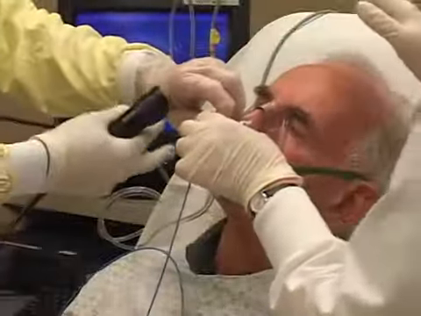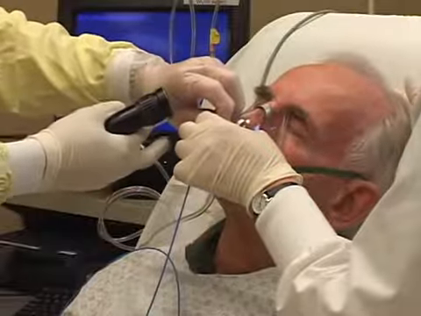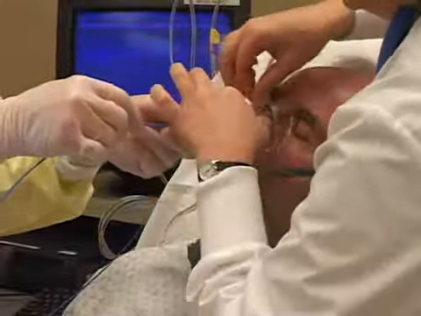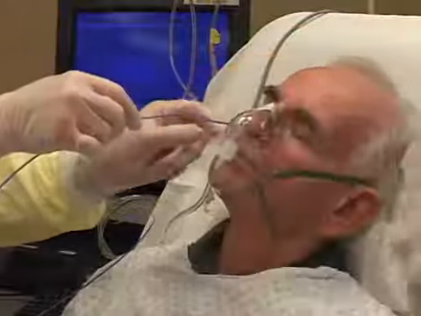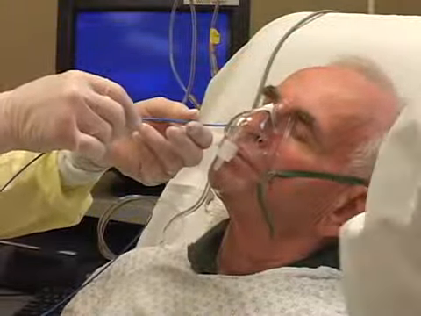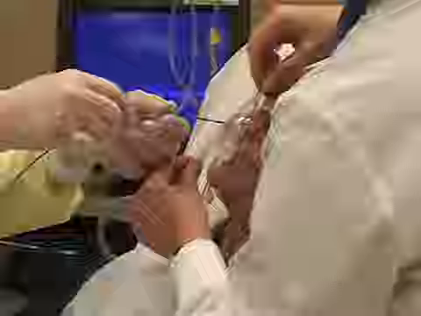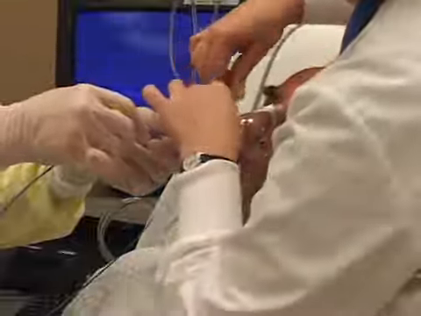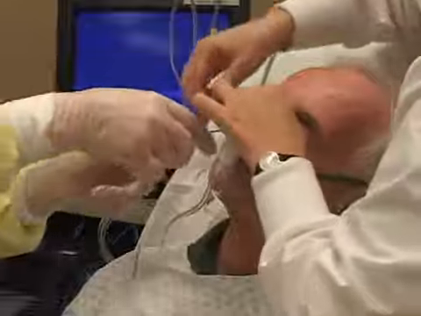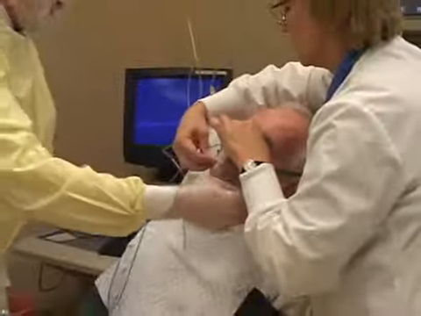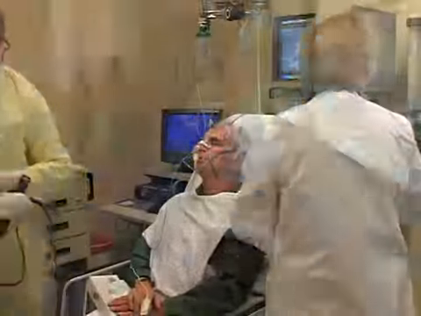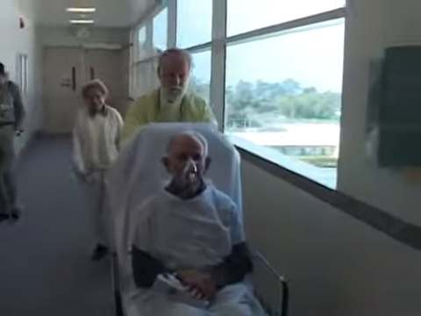The bronchoscope is once again removed with care so as not to dislodge the catheter, and the catheter is securely taped to the face mask. The patient is then transported to the Department of Radiation Oncology.